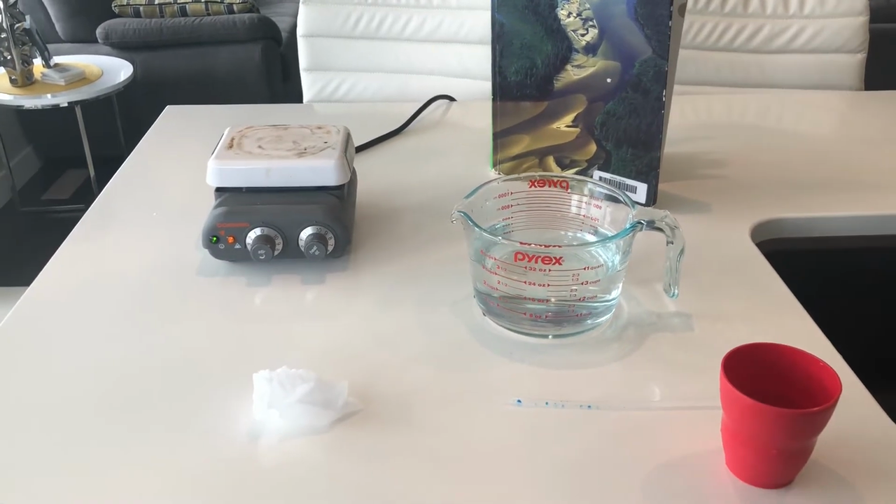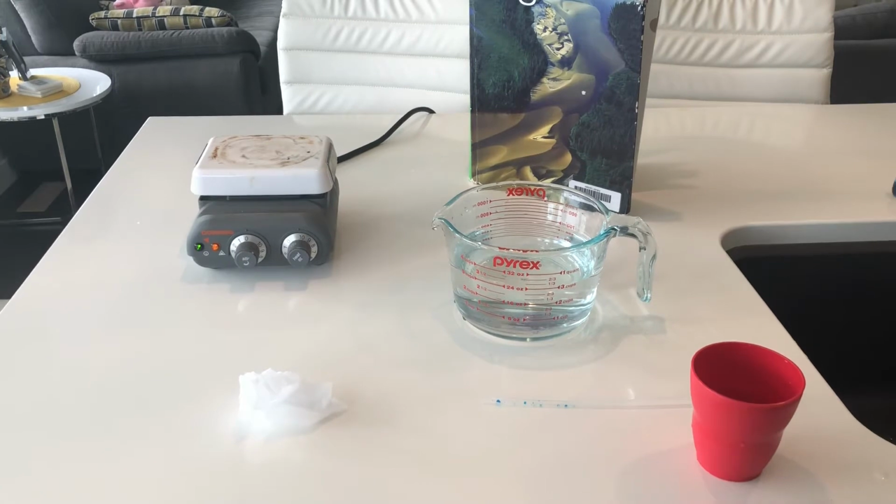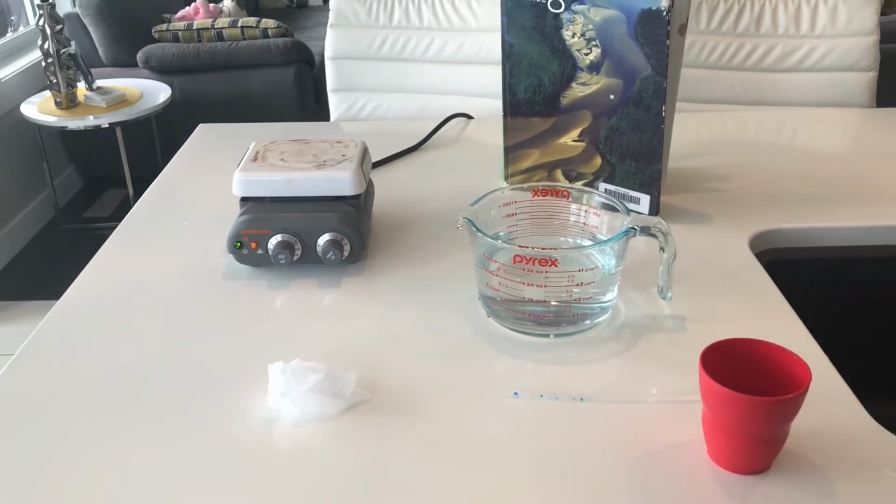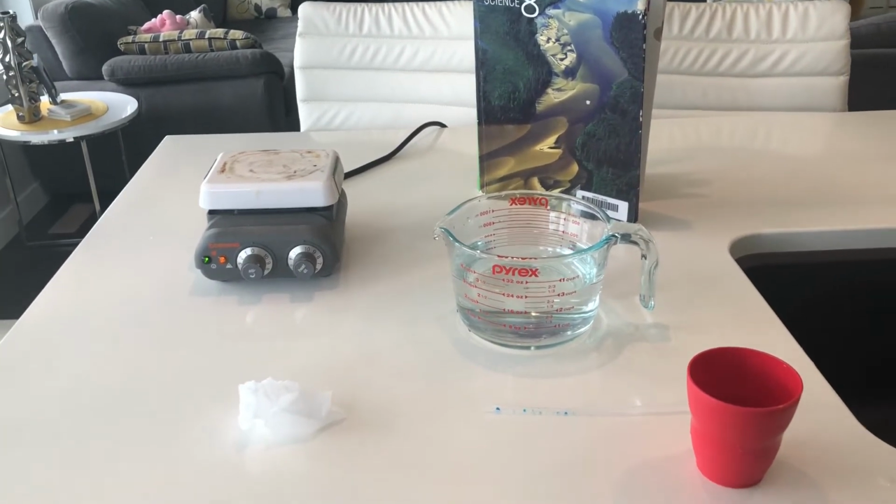Hi everyone, Mr. Scott here to talk to you about convection currents. So what I have here is a few different materials that I'm going to use to simulate what could happen in the ocean with convection currents.